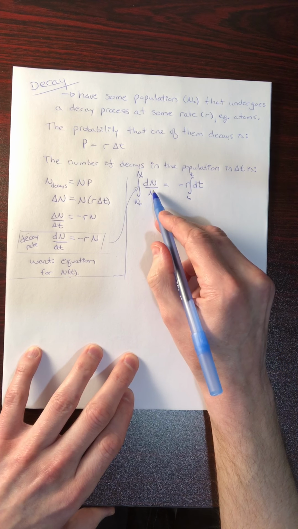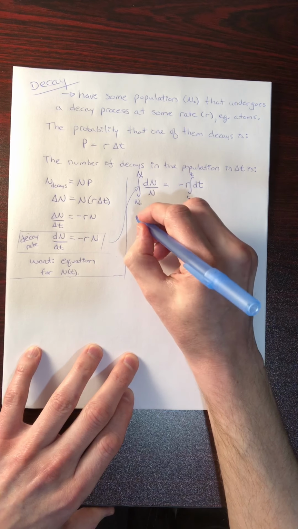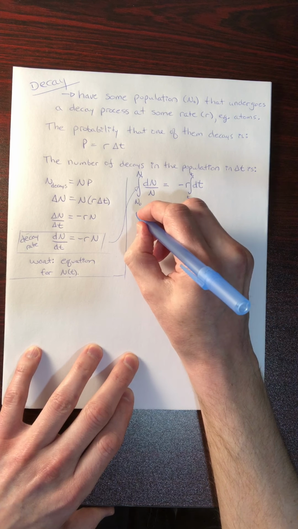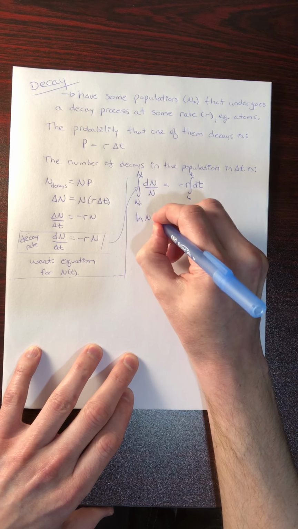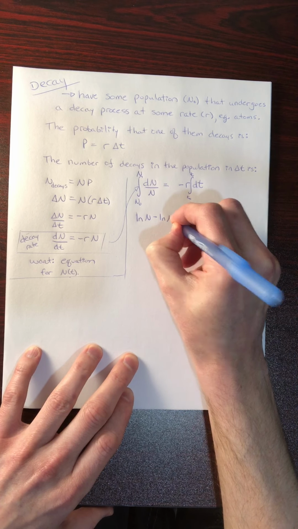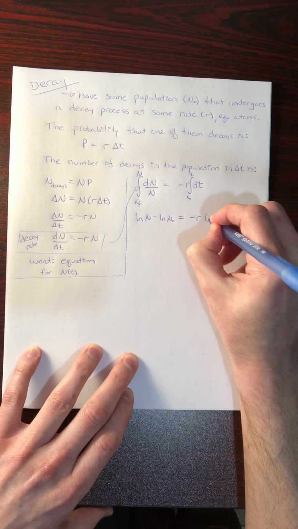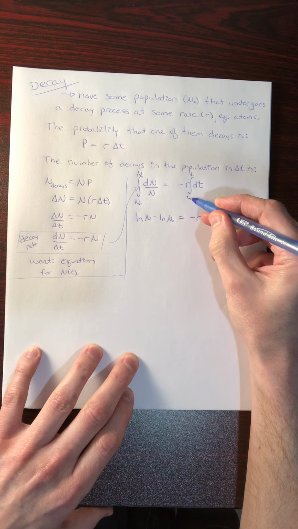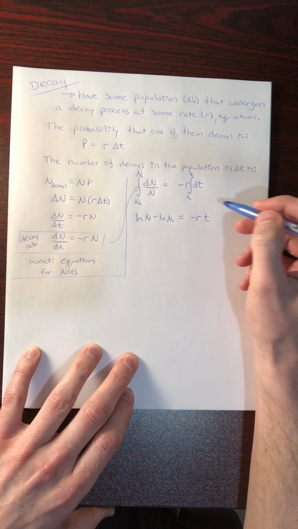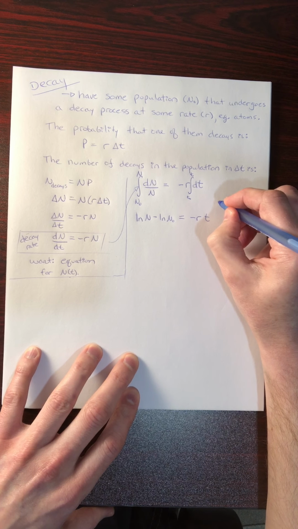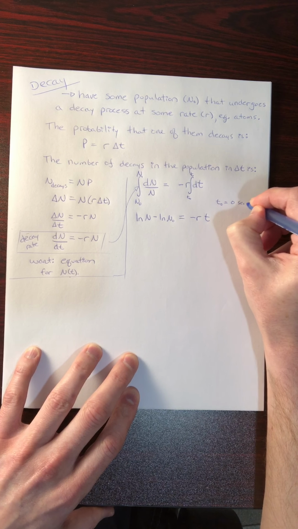In this case, it's the integral of 1 over n, and that's going to be ln n, evaluated at these two limits, so it'll be ln n minus ln n naught. That's going to be equal to negative RT, because it was going to be t minus t naught, but t naught's just 0. It's going to be our starting point. So I'll just note here, t naught is equal to 0 seconds.